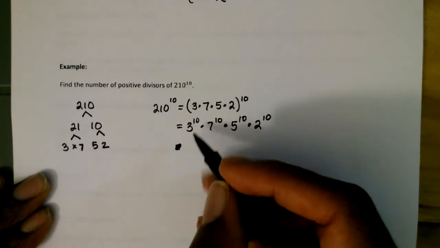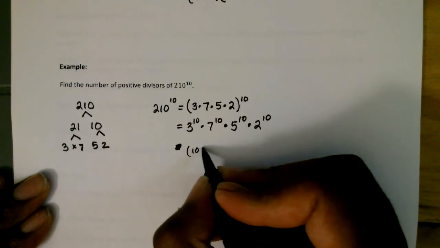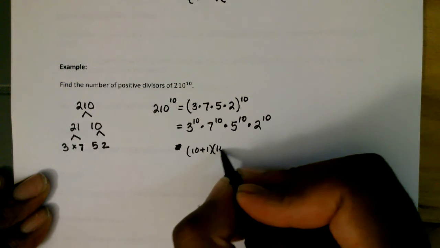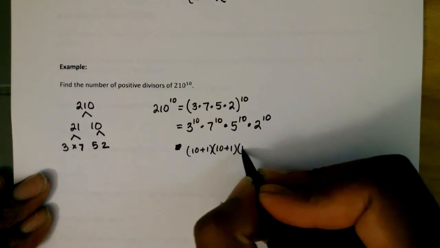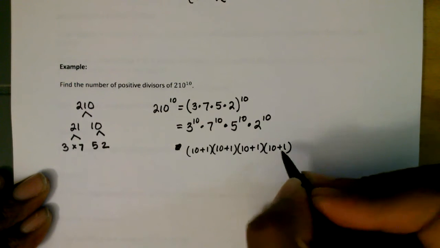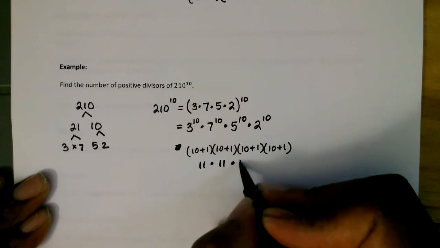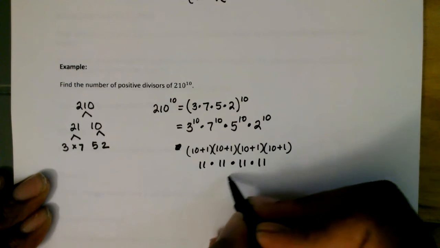So let's look at what we have here. Each of these will add 1 to it. So it'll be 10 plus 1 times another 10 plus 1 times another 10 plus 1 times 10 plus 1. Well, 10 plus 1 is 11, so 11 times 11 times 11 times 11.